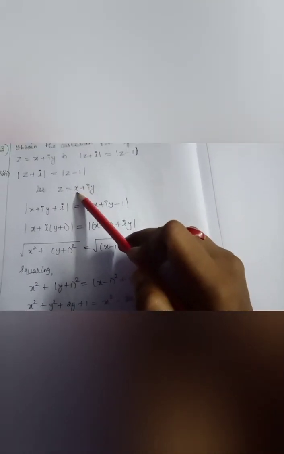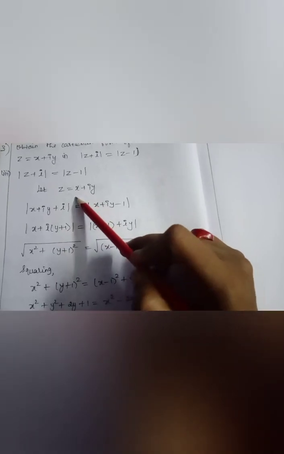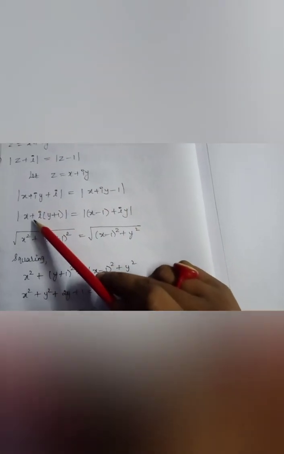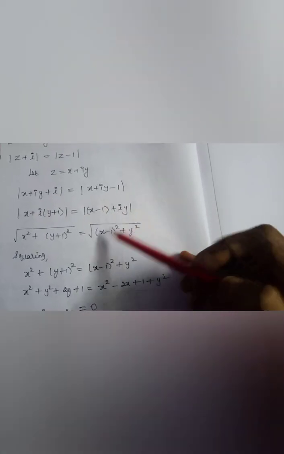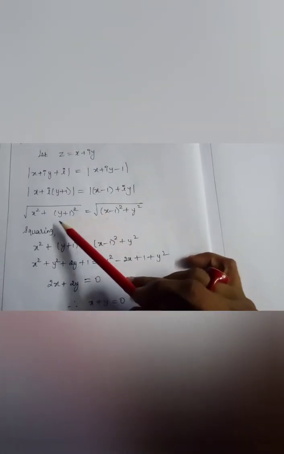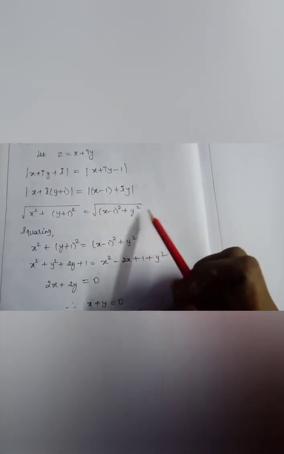Okay, so we will consider this. As usual, our assumption is z takes the value x plus iy. Wherever z is there, I have to replace it by x plus iy. So x plus iy plus i, and x plus iy minus 1. Now grouping the real part: x plus i into y plus 1, and x minus 1 plus iy. Now when I take the modulus, it becomes the square root of x square plus (y plus 1) the whole square, equal to the square root of (x minus 1) the whole square plus y square.